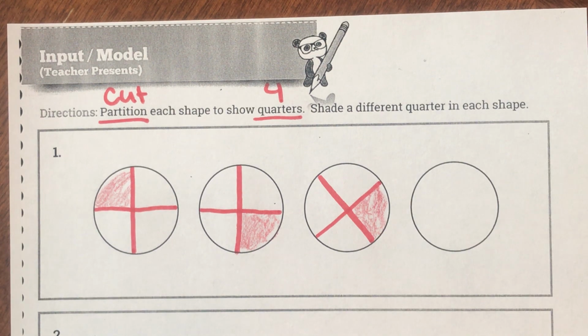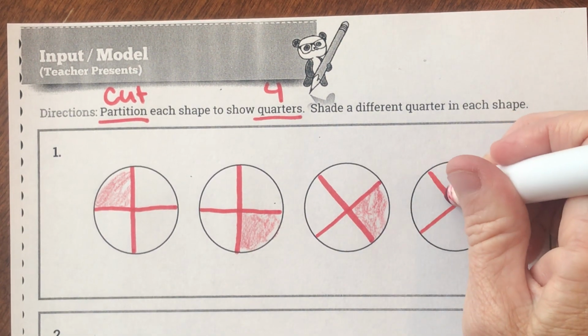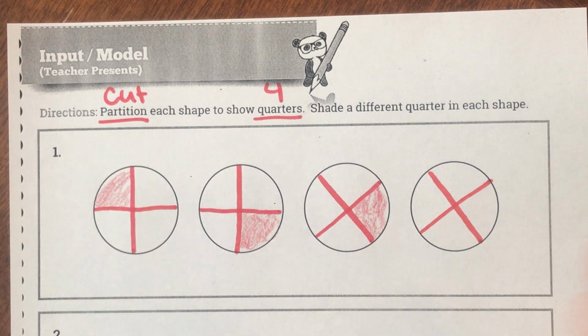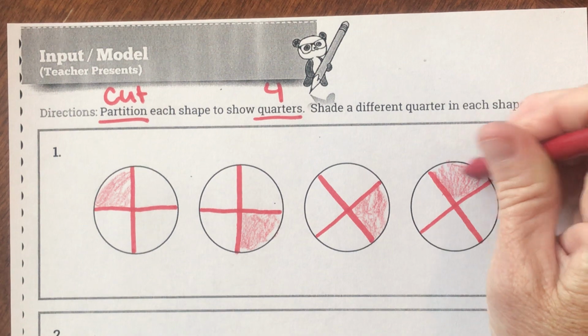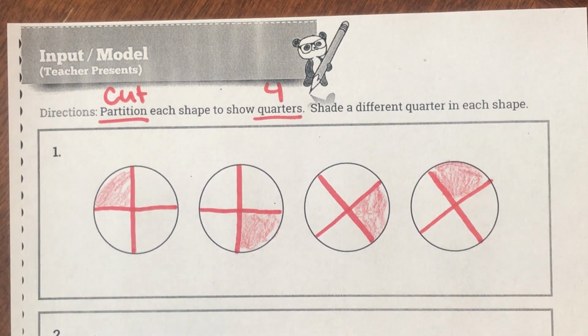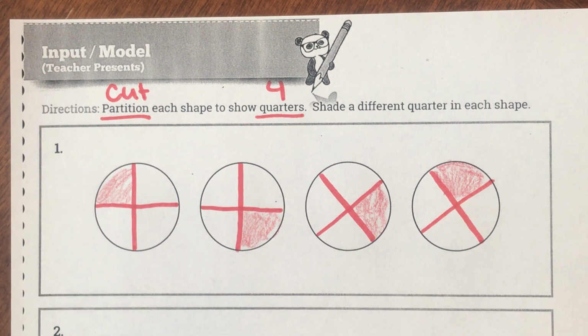And maybe I'll try the diagonal lines again. But I have to make sure my shares are equal, and maybe this time I'm going to color this one. So there's lots of ways to do this. The only thing that would make it wrong would be if you didn't have 4 equal shares. So you have to have 4 shares and they have to be equal.